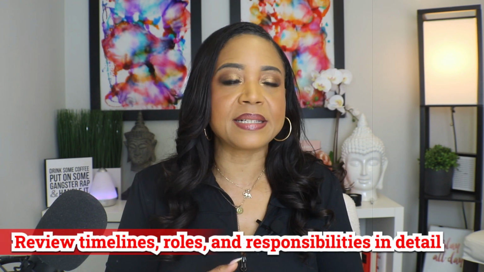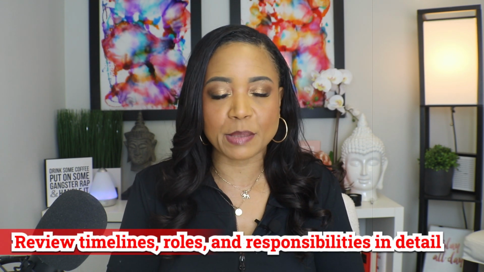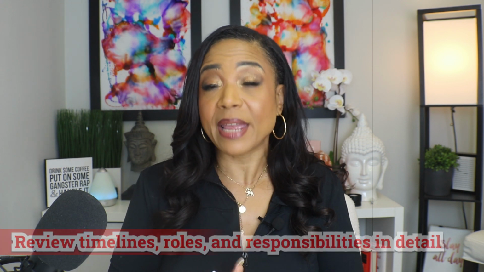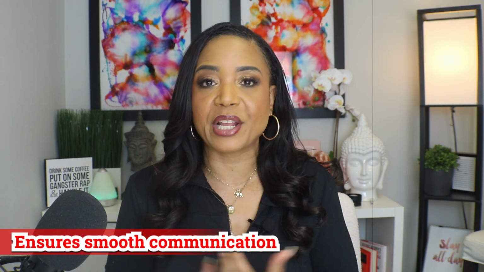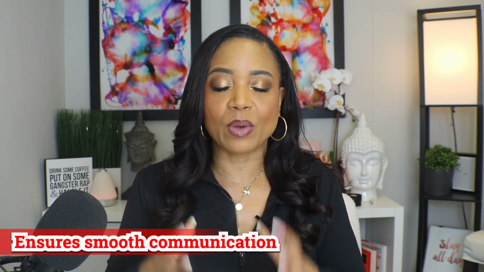Skipping this step can lead to miscommunication, unclear goals, and delays that will drive you insane. So make sure that you are conducting this project kickoff call and an onboarding call, or combining them into one to align all the stakeholders and all the participants. Review your timelines in that call, the roles, responsibilities in detail, and then make sure that everybody has an easy way to communicate with you, because that is going to be the endorsement that you need. So as a consultant, it's a huge piece.